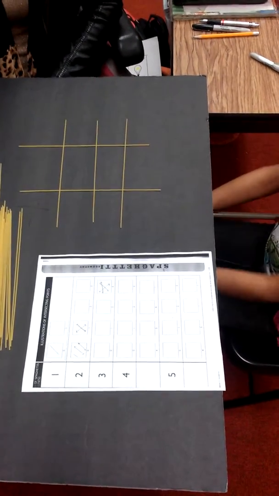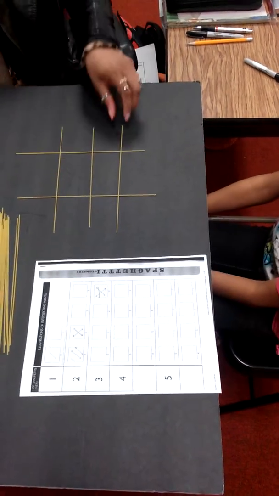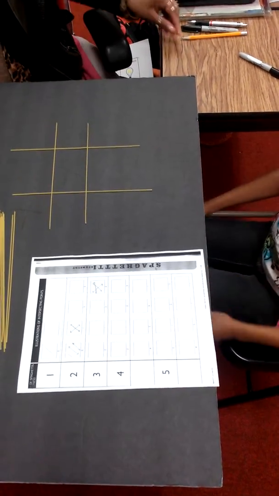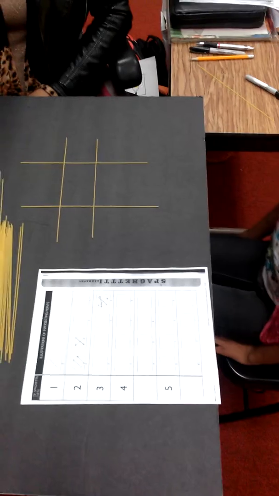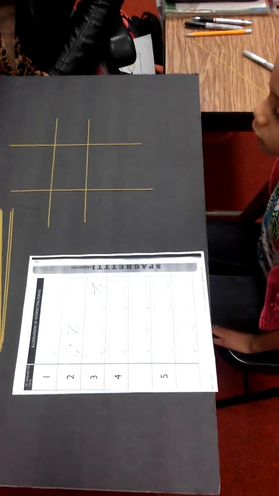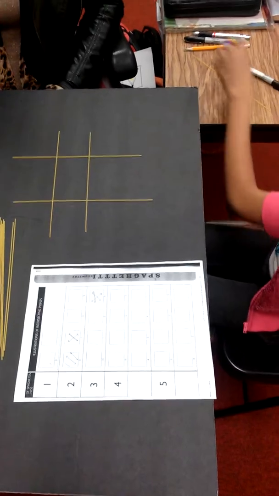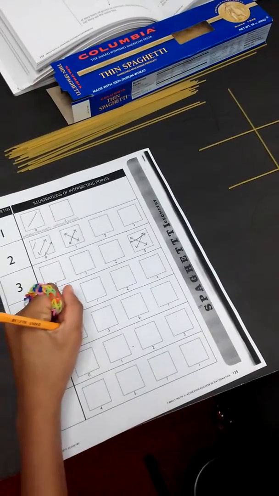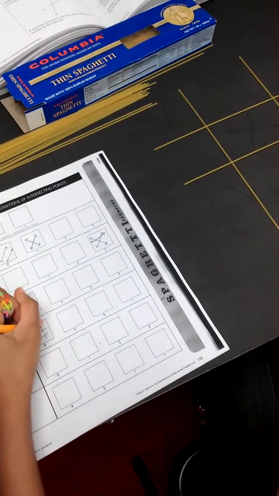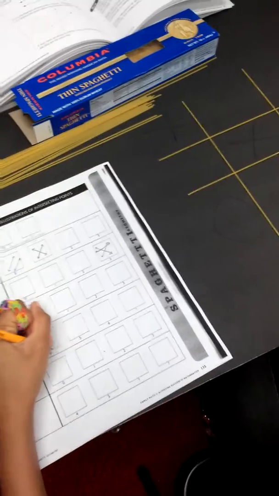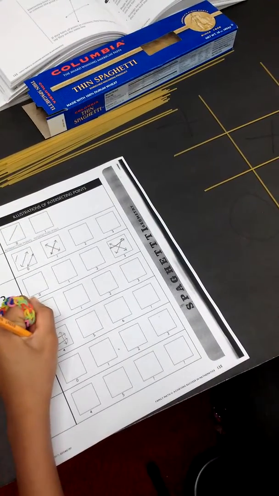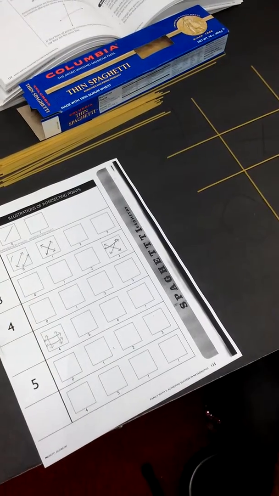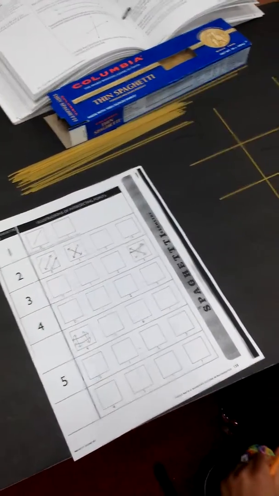So now how many sticks do we have? We have 5. Oh, wait. We got to take one off. Let's go to 4. Okay, good. Now, how many points of intersection do you have now? We have 4. Okay. So let's write this tic-tac-toe diagram in the box with 4 points of intersection. Good. Very good. Okay, let's add the 5th spaghetti.